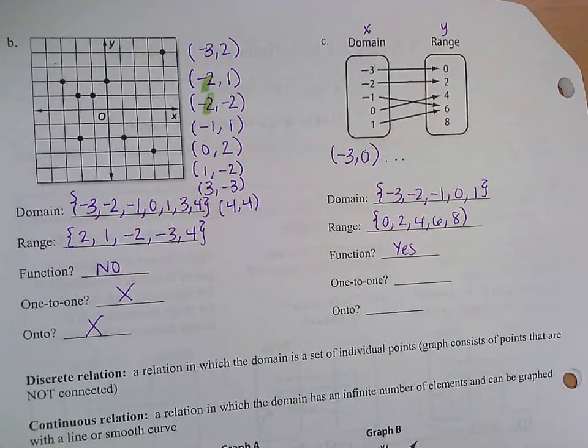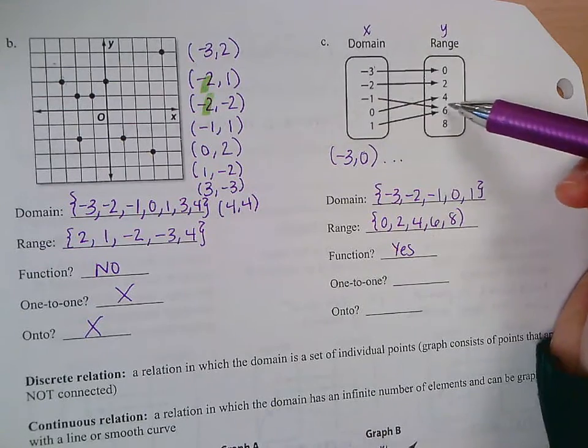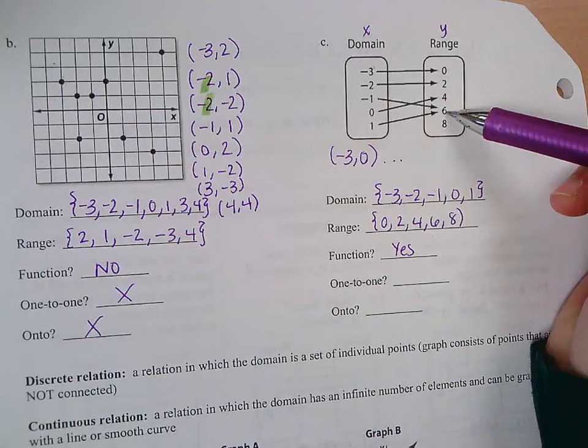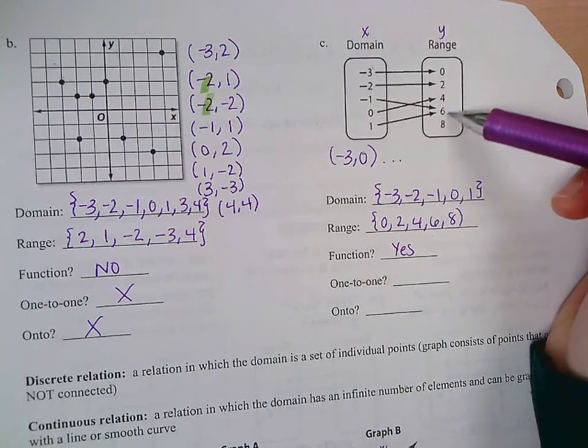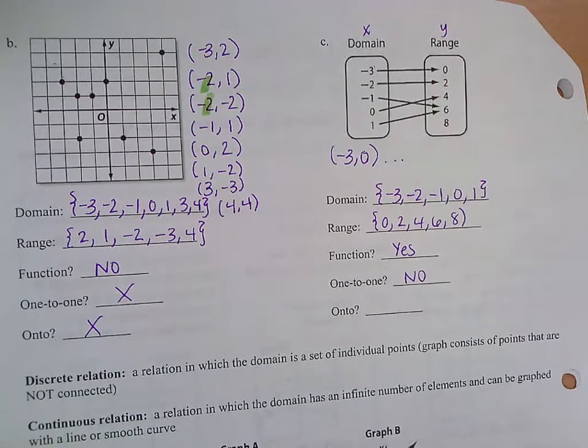I heard a yes and a no. Look at this 6 here. I have two different x values that are both paired with 6 as a y value. That would be a repeated y value. So this is not one-to-one. Okay, because of that 6, that's why.